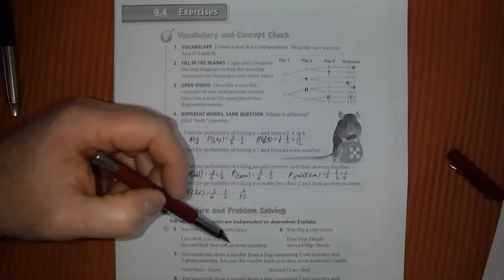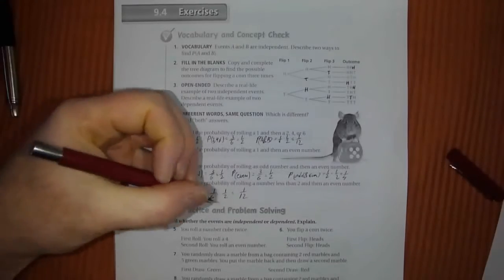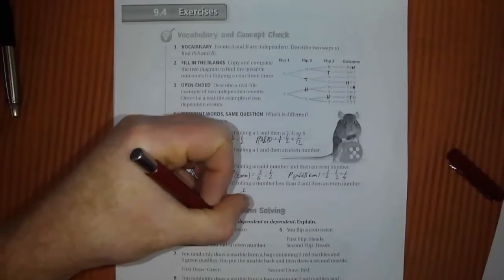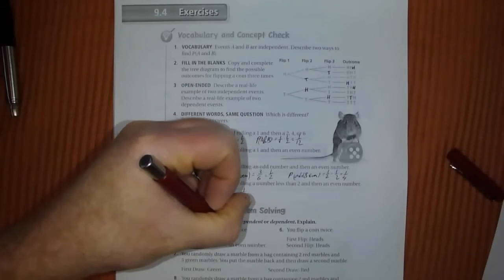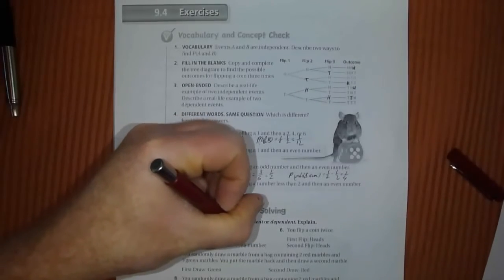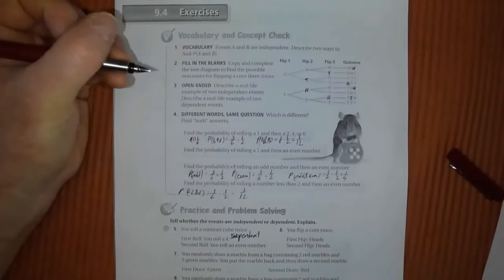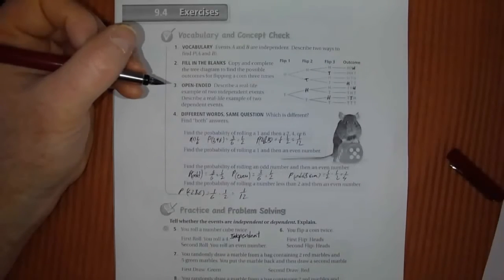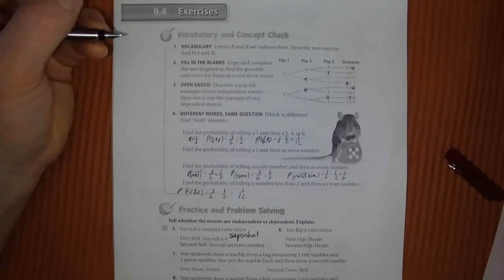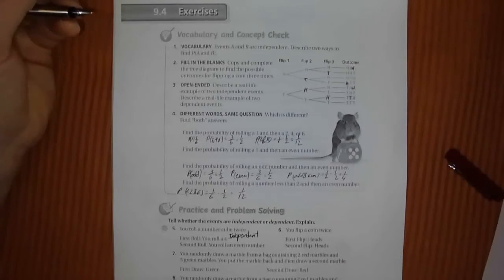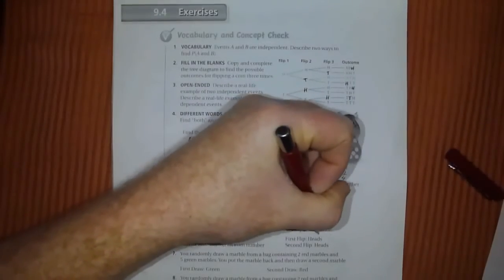No, that 4 is still a possibility. So this would be an independent event. Six, you flip a coin twice. All right, flipping coins. Well, do I remove the one head that I've already flipped if I flip a head? No. This will again be independent.